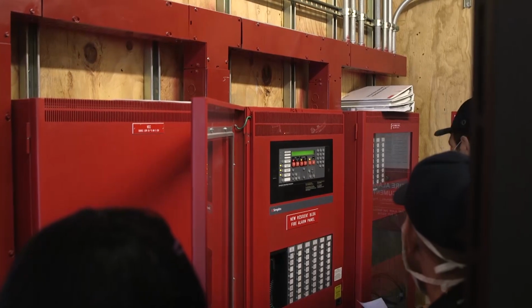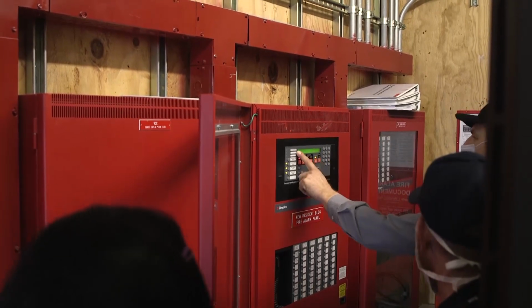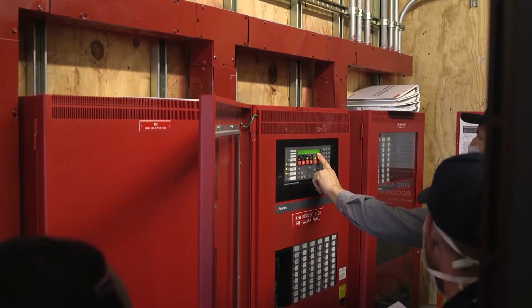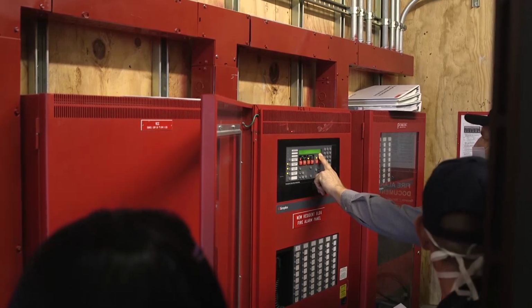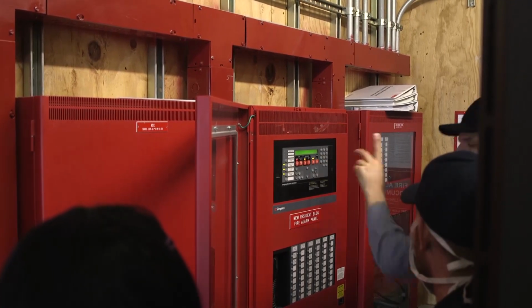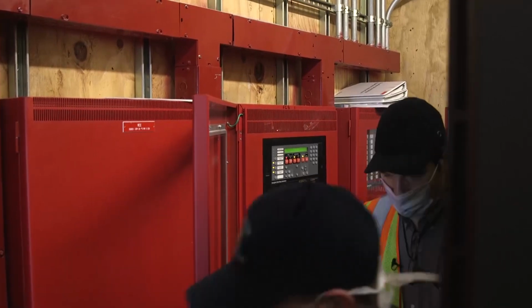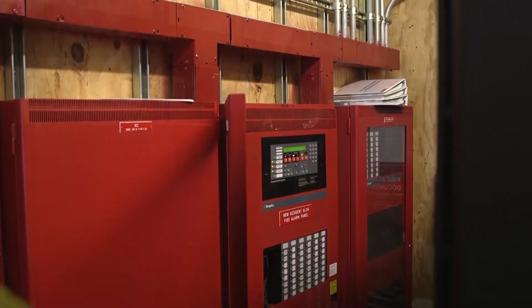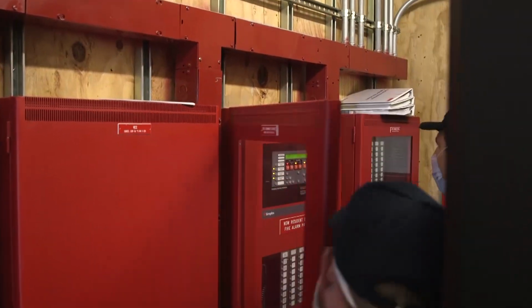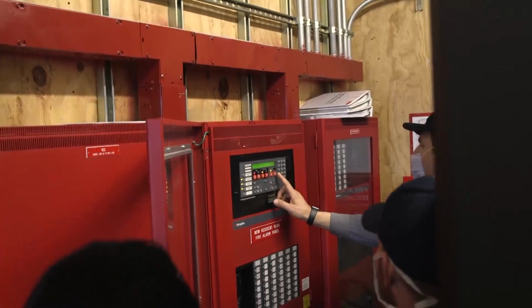How do you check the normal? To check the normal, you look at this lower corner after you acknowledge it. Let's go back to pull station. You're gonna see the difference. So, when it's fire alarm, you press reset.